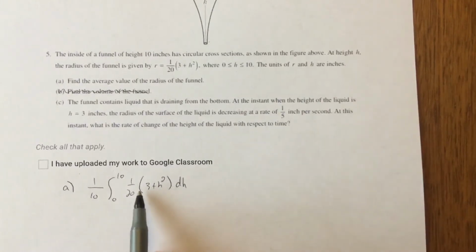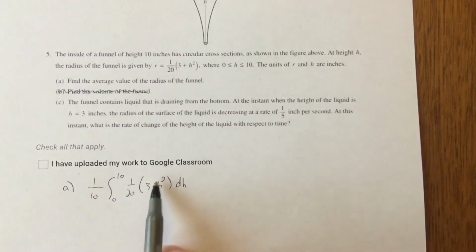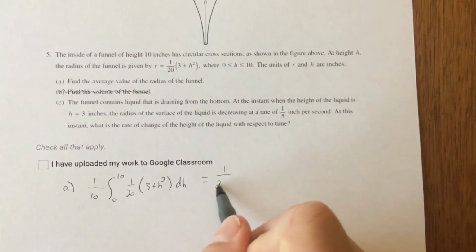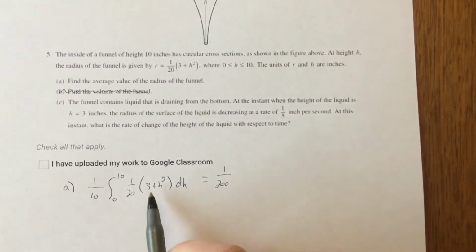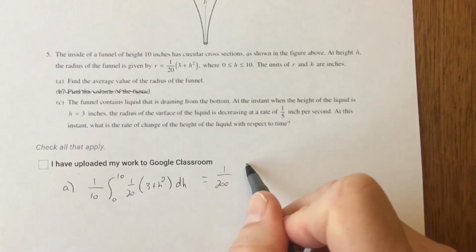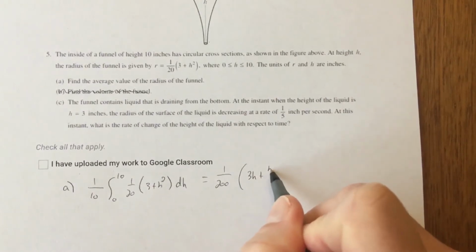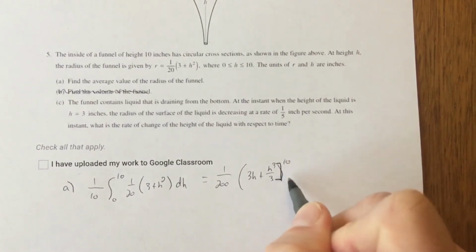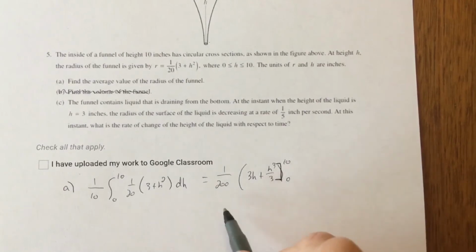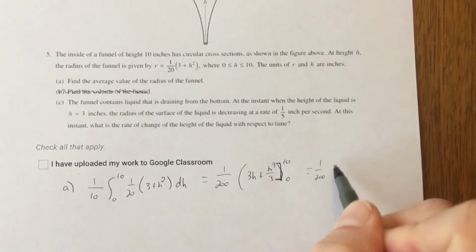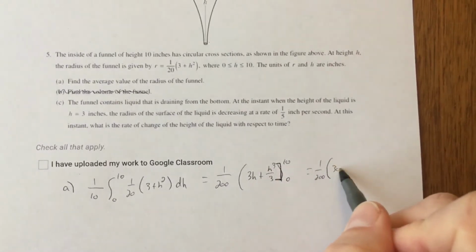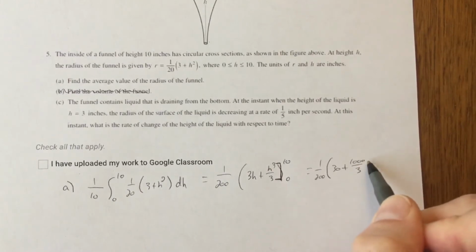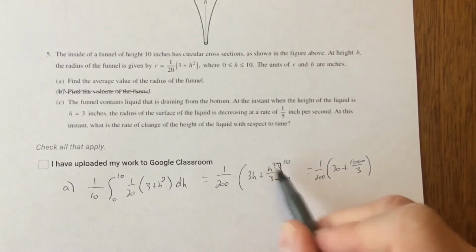So what I want to do here is pull this 1/20th out. I don't want to distribute it. It's going to make it a lot more complicated. I'll pull it out, and this is going to then become 1/200th. And then I'm going to go ahead and integrate what's left over. So it's going to become 3h plus h cubed over 3, and we're going to be doing that from 0 to 10. Okay? So I'm now going to get 1/200th times 3 times 10, 30, plus 10 cubed, 1,000 over 3, minus 0 plus 0, so that zeroes out.